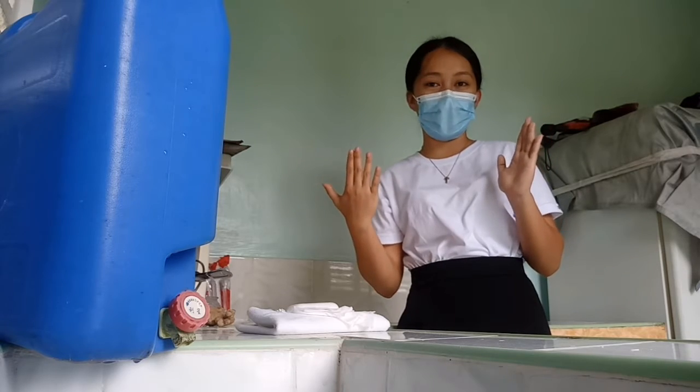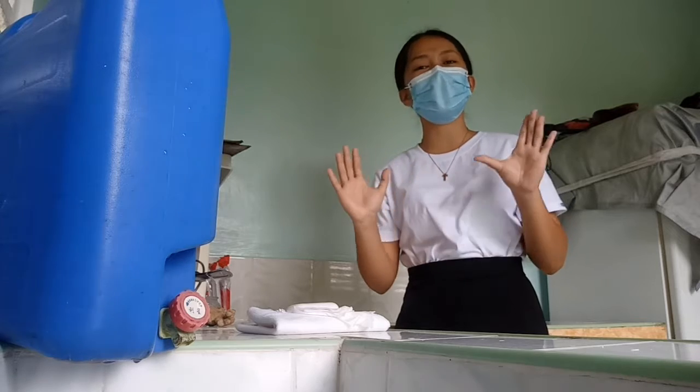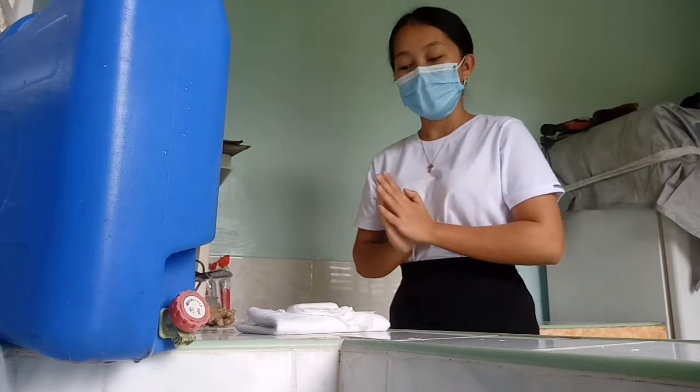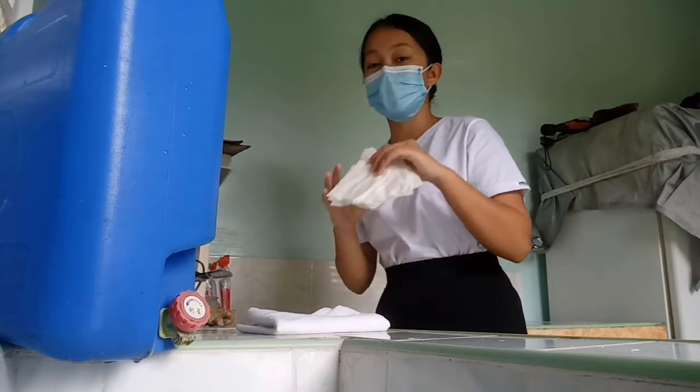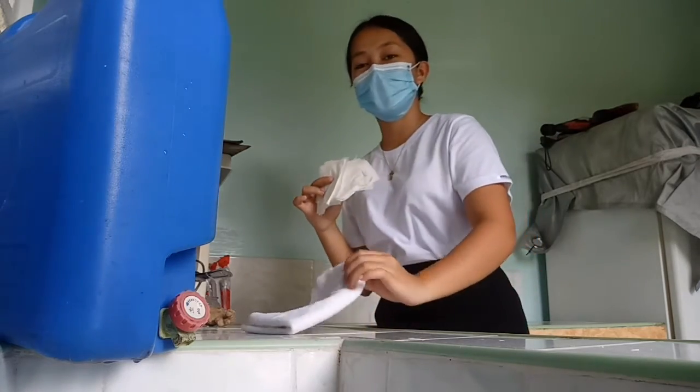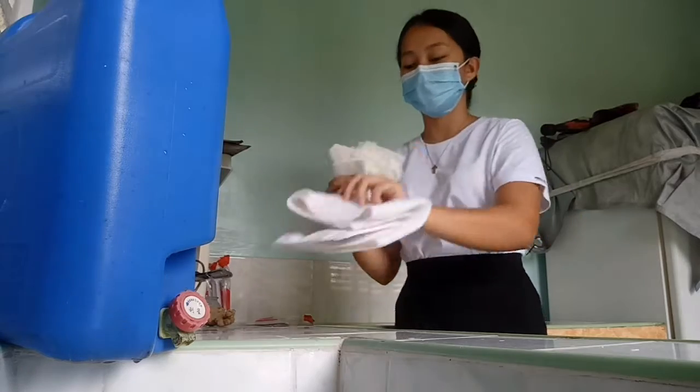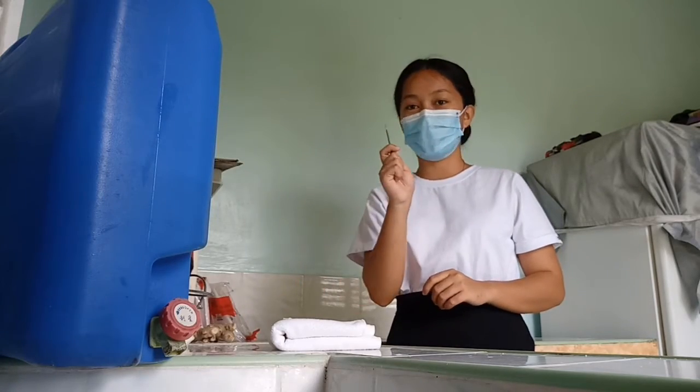And now let's prepare our equipment so that we can save time and effort. First, we should have the bar soap. Second is the paper square. And the third is the cloth. And we have also nail polish.